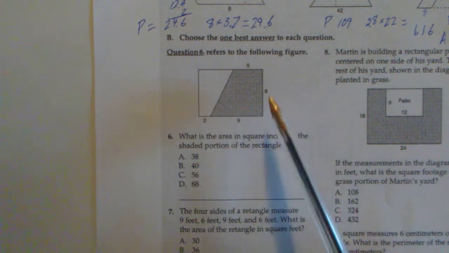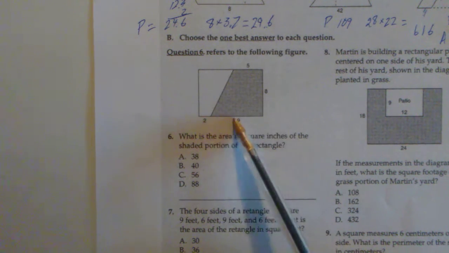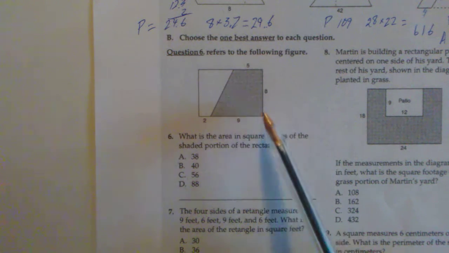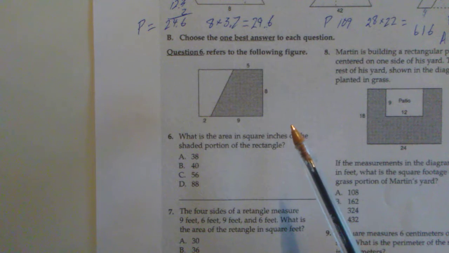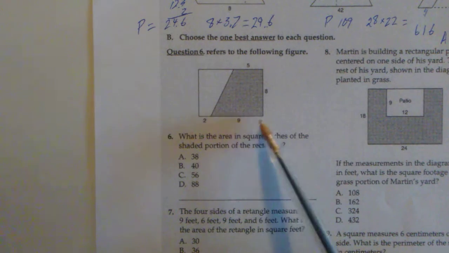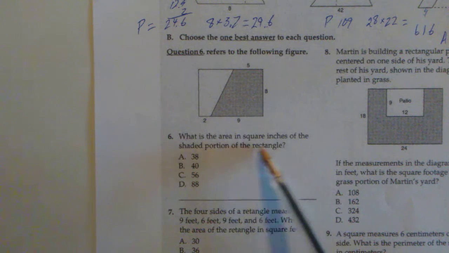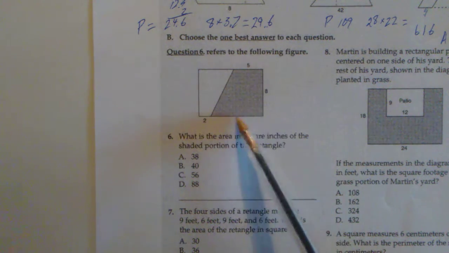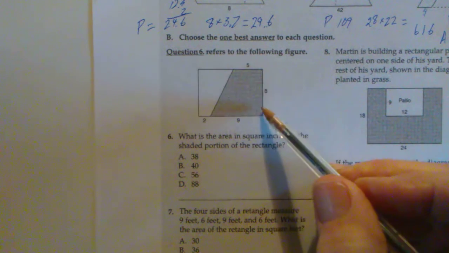We're doing area. What shape is this, first of all? This side is parallel to this side, but this side is not parallel to this side. So it's a trapezoid. And for a trapezoid we take the average base and we multiply times the height. But is there a height here? Well, it says this is a rectangle. If this is a rectangle, then that means this is perpendicular. It is a right angle, which means it is the height.